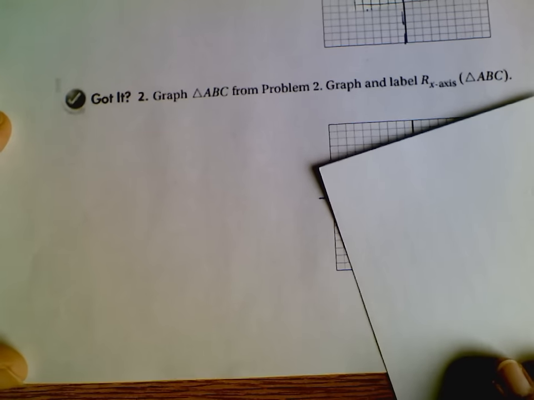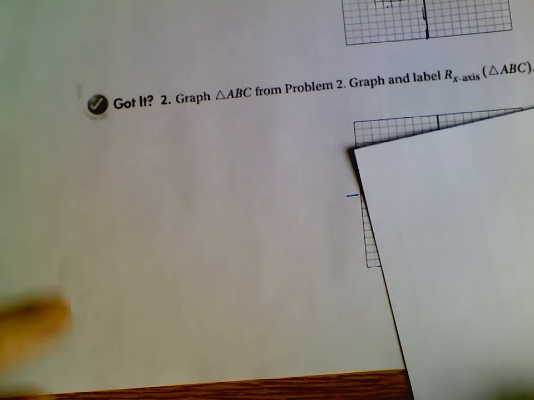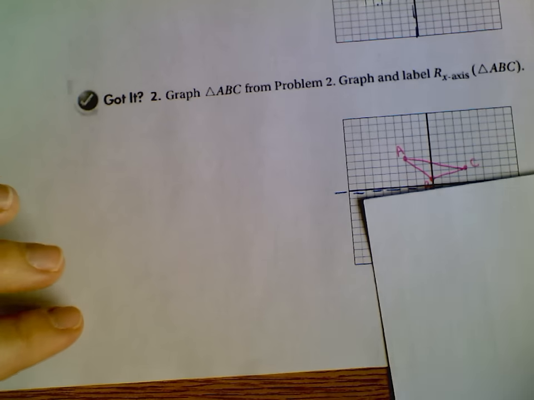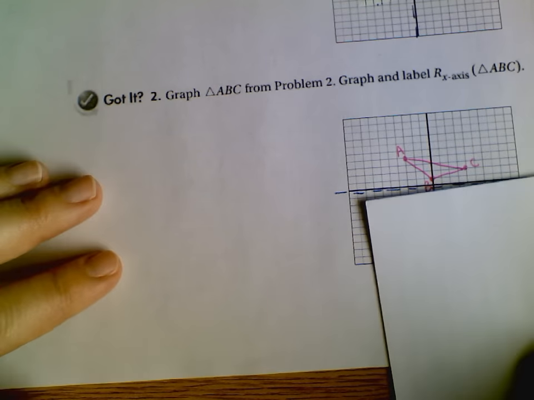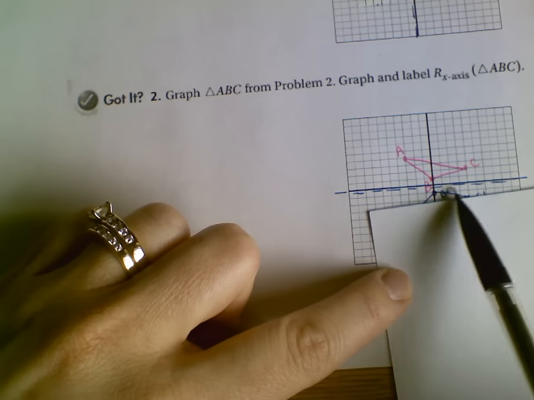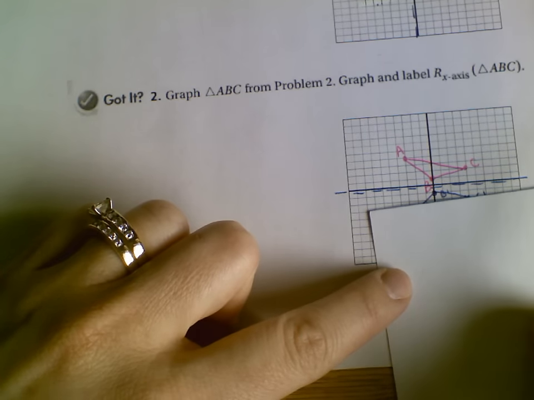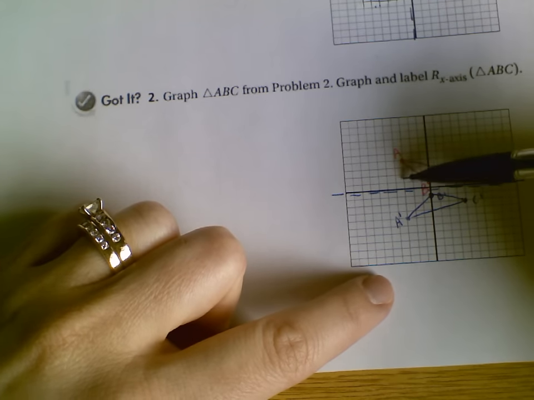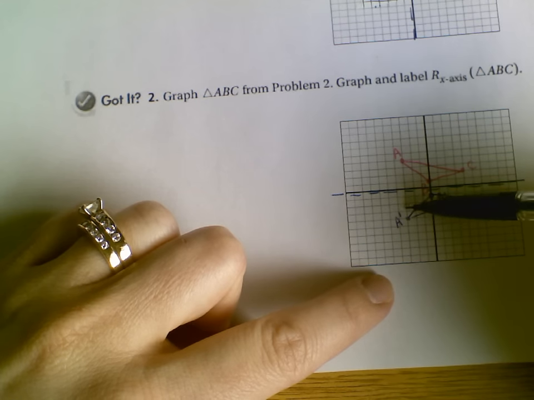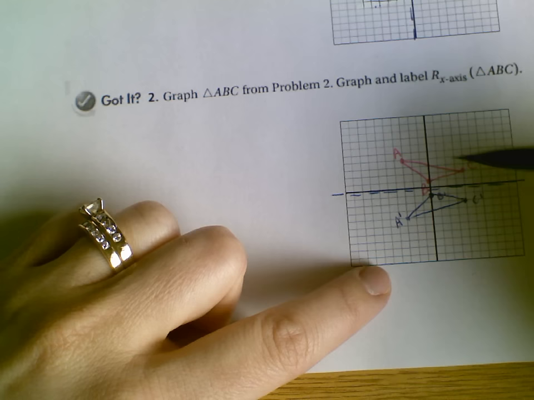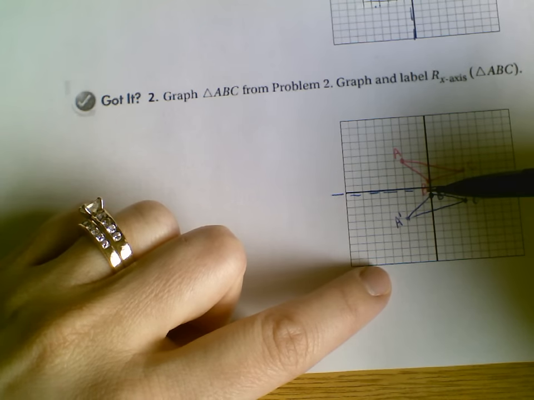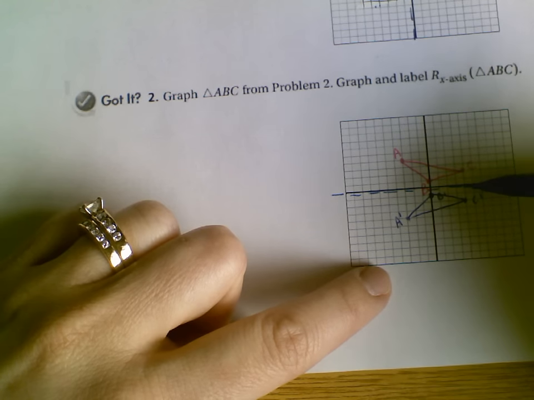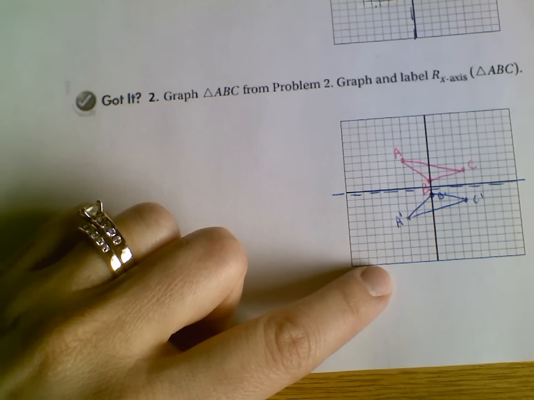So on the next one, it wants me to continue to use that problem from the previous, so I went ahead and graphed the triangle ABC. Now it wants me to reflect across the x-axis. So I drew in my reflection line, which if you can see is that blue line across the x-axis, and then I started counting my reflection points. So for A, I counted down 4 to the reflection line, so I would keep counting down 4, and there's my reflection point. From B, I counted down 1 to my reflection line, so I would count down 1 more. And then for C, I counted down 2, so that means I would count down 2 more.